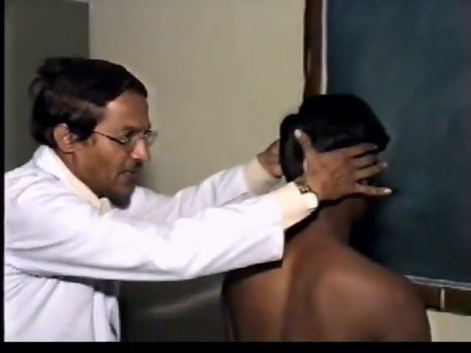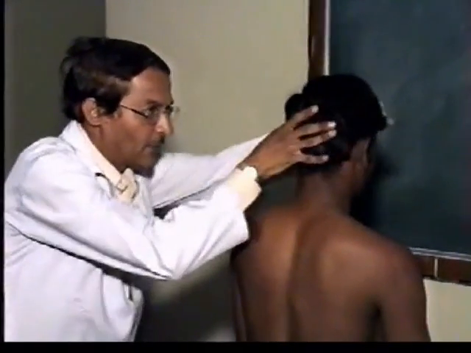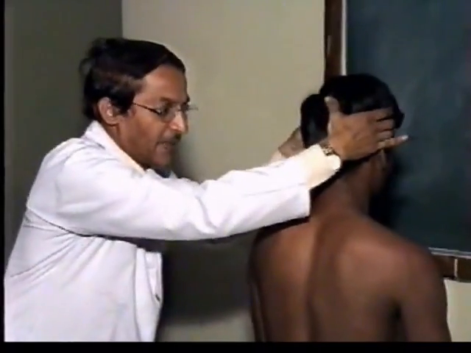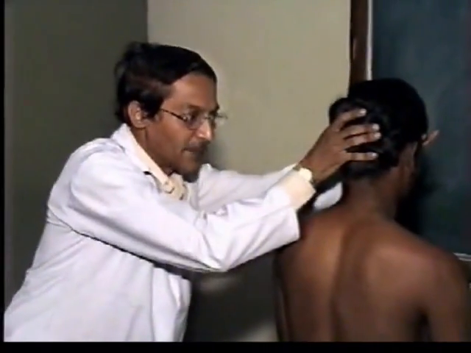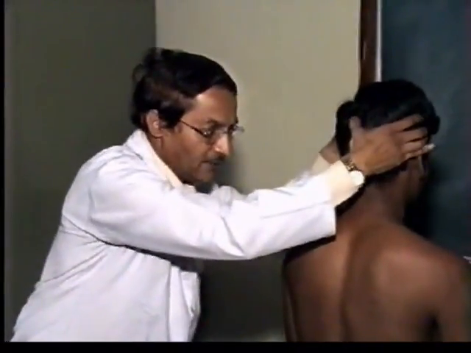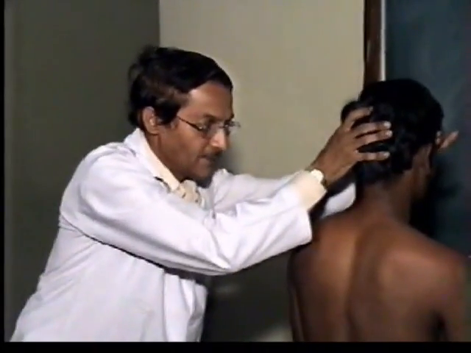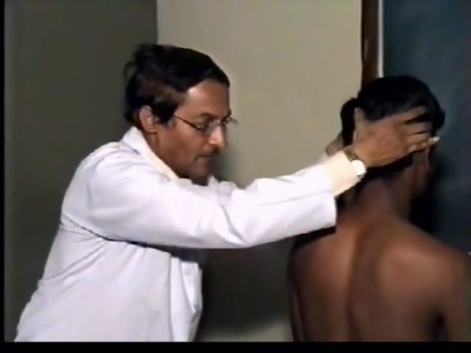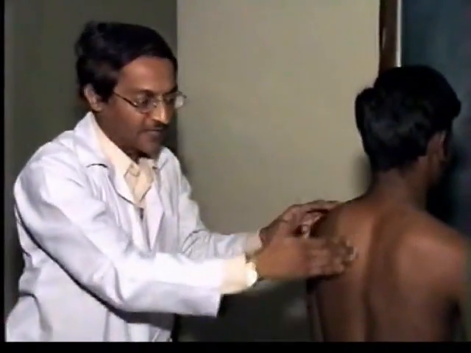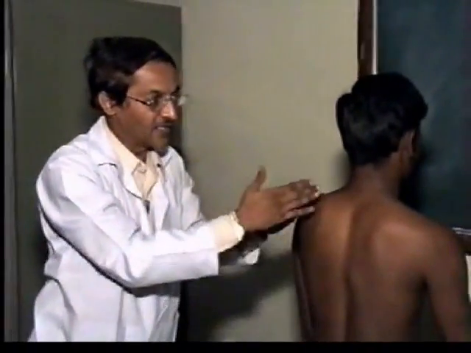For testing the cranium, deep pressure is to be given on the skull from all angles and the patient is asked whether he gets a pain sensation. If there are abnormalities of the spine, or conditions like hydrocephalus, the test will give intense pain. So this was examination of spine and cranium.